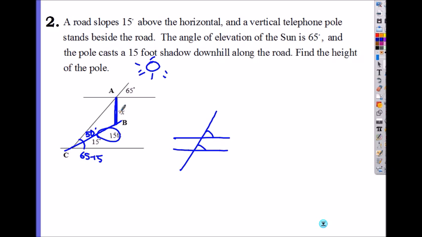So for now, I have an angle and a side. Is that enough to solve? Yes. Yeah, so this is the length of the shadow. The shadow is cast on the road, downhill, along the road. So do we have any other angle?